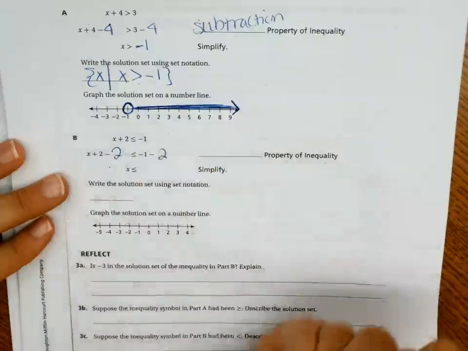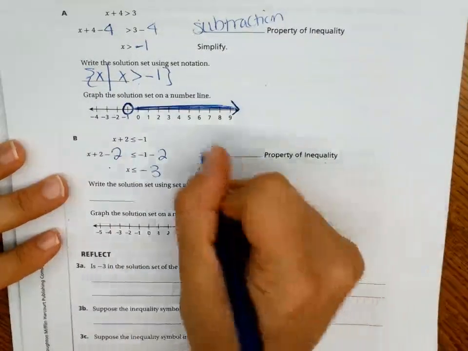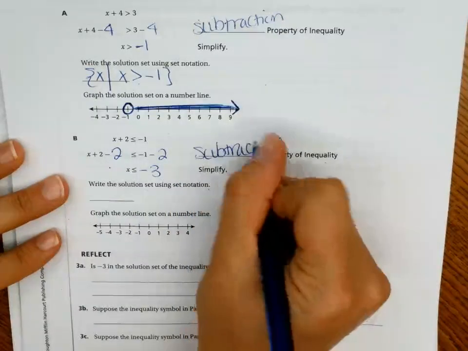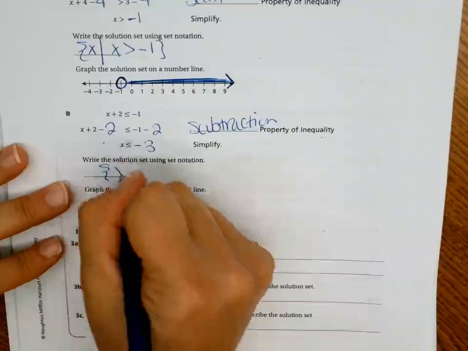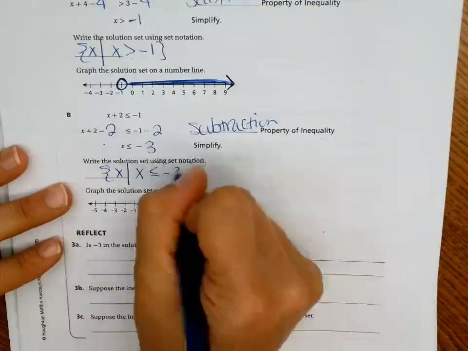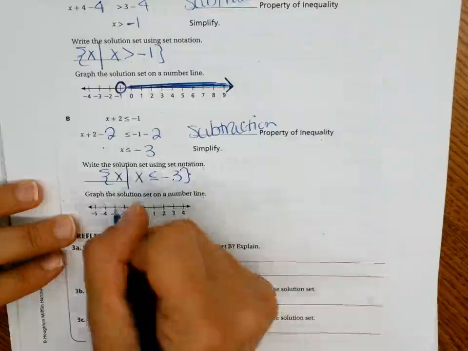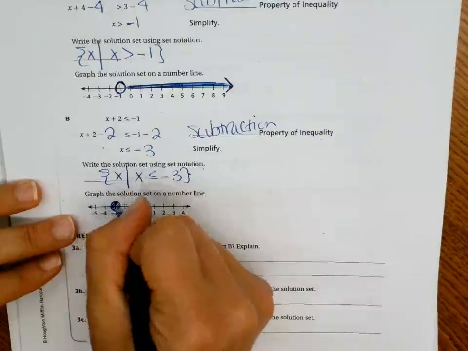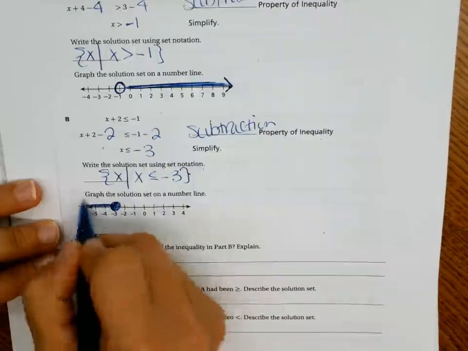Subtract 2 on both sides. X is less than or equal to negative 3. X such that X is less than or equal to negative 3. Closed or open dot? Closed. It can also be negative 3. It is a solution. And we shade towards the negative numbers.